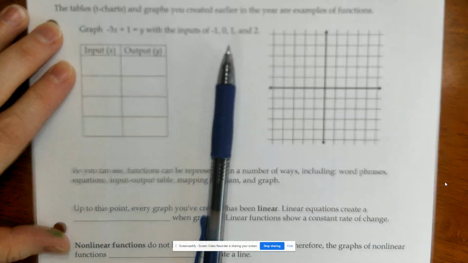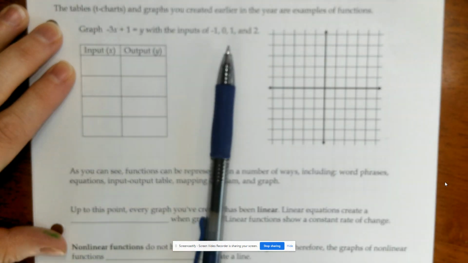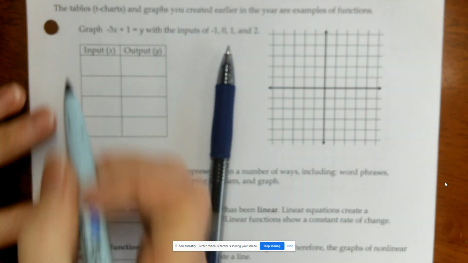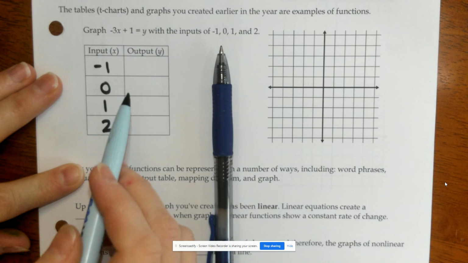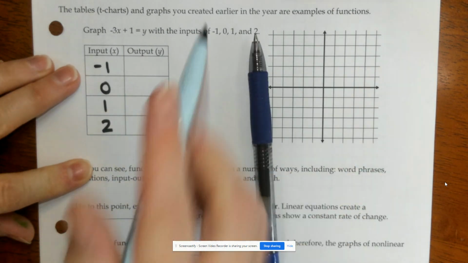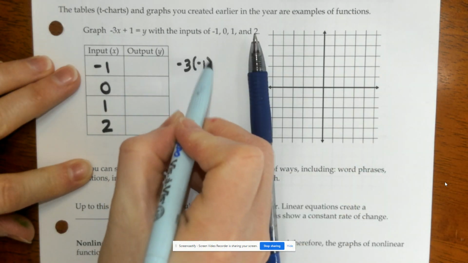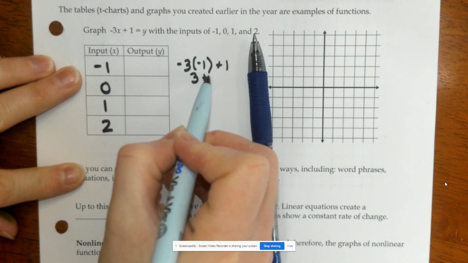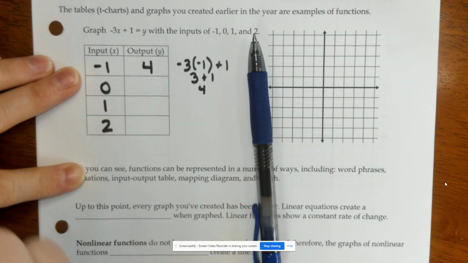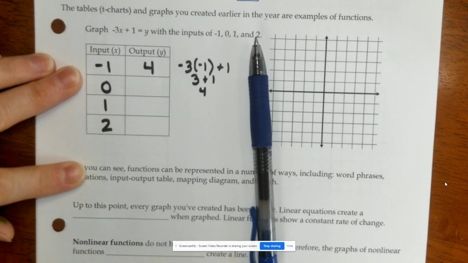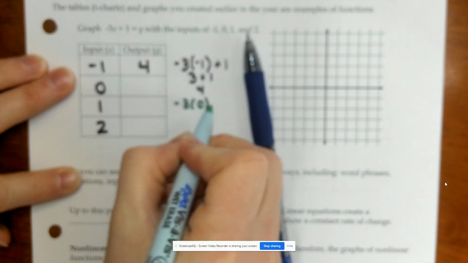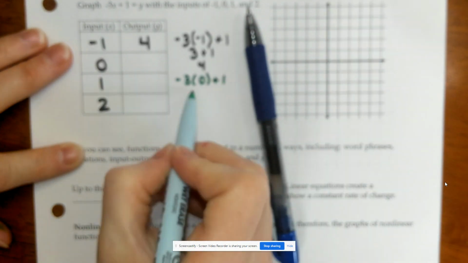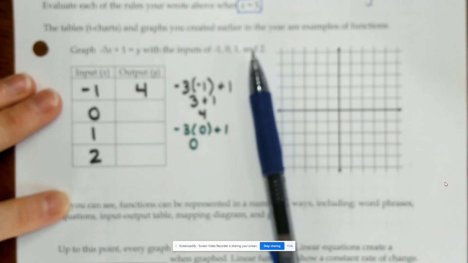Input x. So we are going to have inputs of negative 1, 0, 1, and 2. So your outputs, what do you get if you do negative 3 times negative 1 and then add 1? So negative 3 times negative 1 is 3, plus 1, the output would be 4. On the next one, 0. Negative 3 times 0 plus 1. Well, negative 3 times 0 is 0, plus 1 would give us an output of 1.